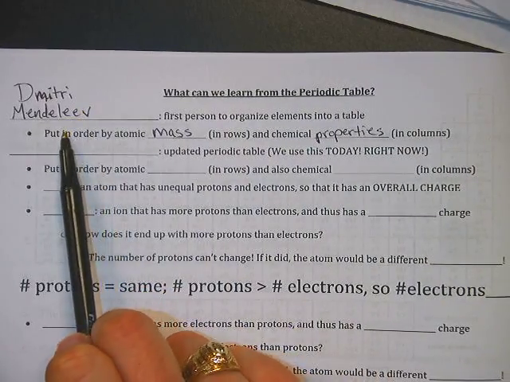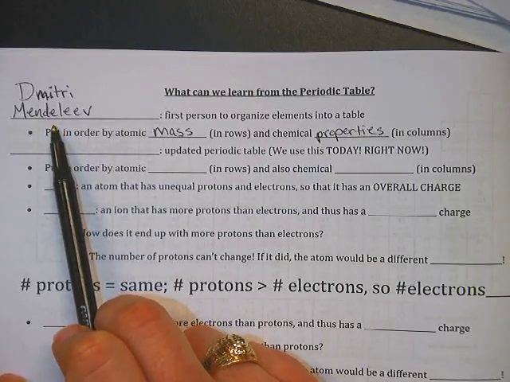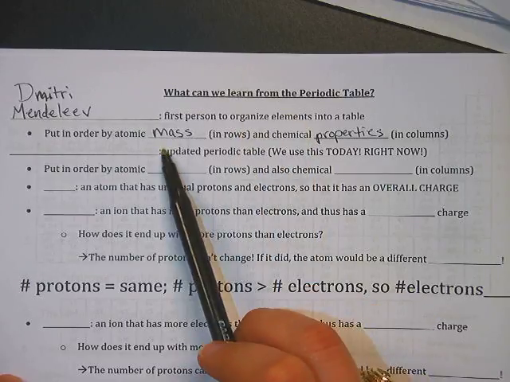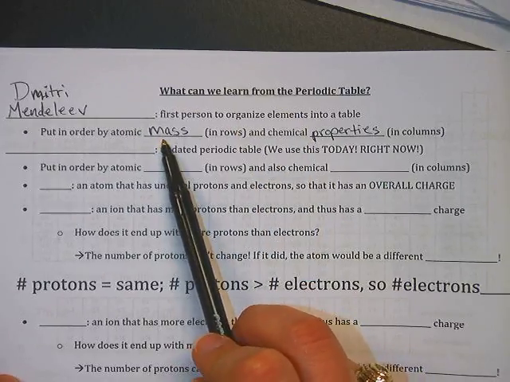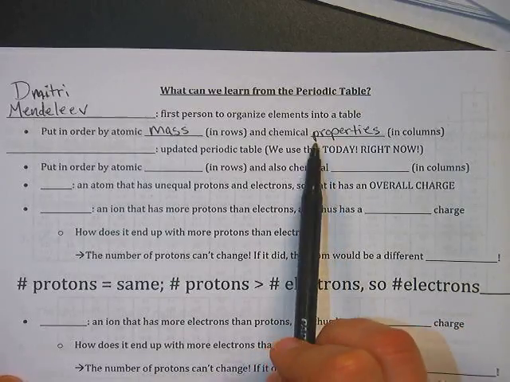Dmitry Mendeleev, guys, I'm talking. Hush. Dmitry Mendeleev, we just watched a video about him, the first person to organize elements into a table. He put them in order by atomic mass in rows and chemical properties in columns.